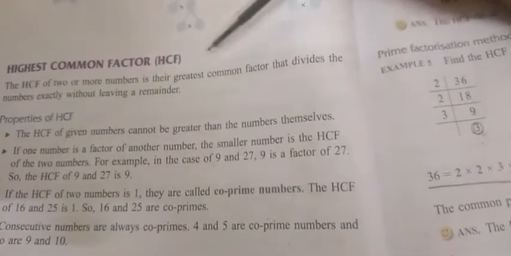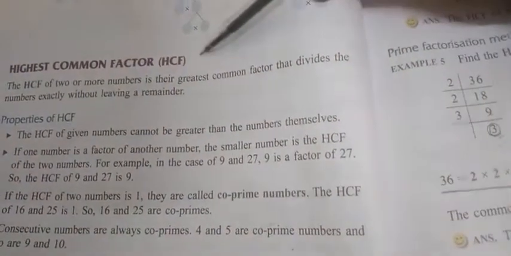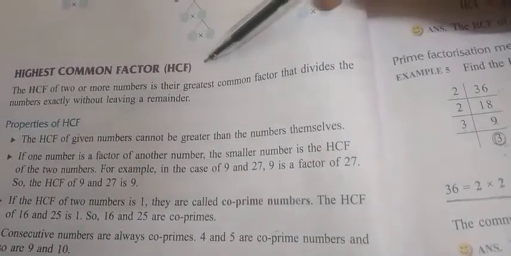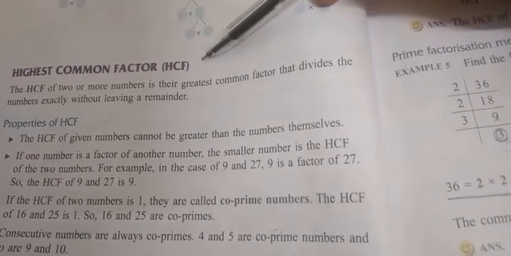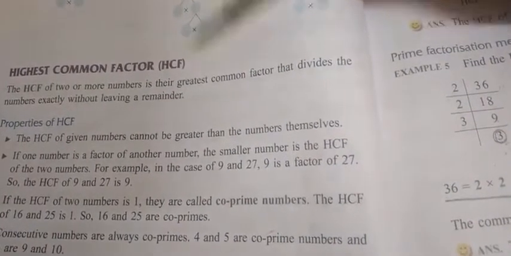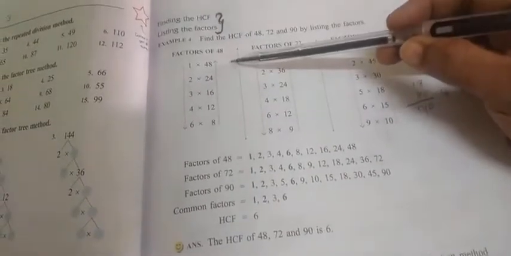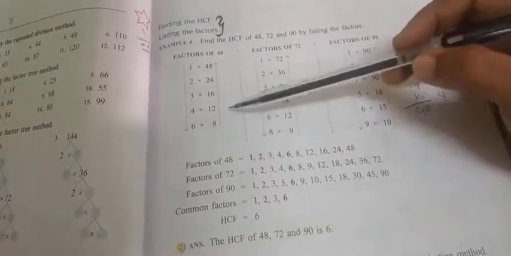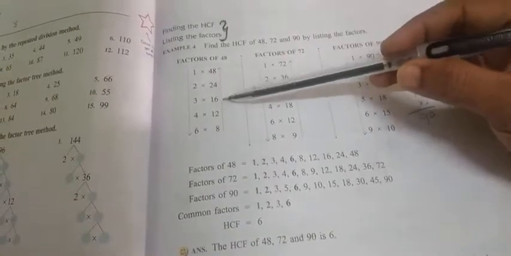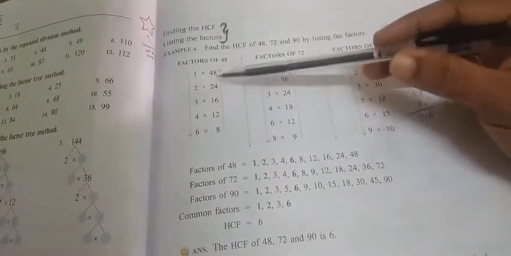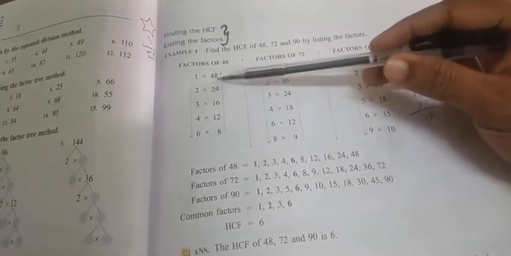Next we learned how to find HCF, highest common factor. Highest common factor means what? We have to find the number in the highest order, not the very low number. For example, see here how to list out the factors and find HCF. For 48, what are the tables we can use? If you multiply, we should get 48.